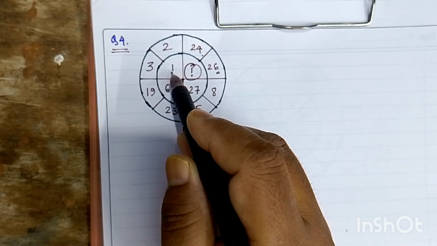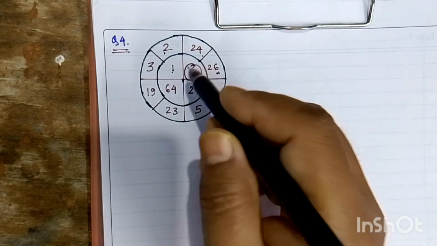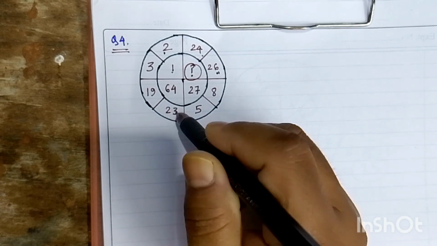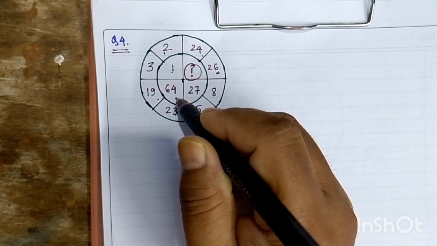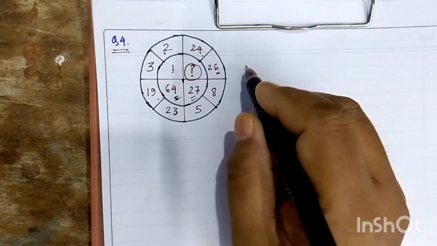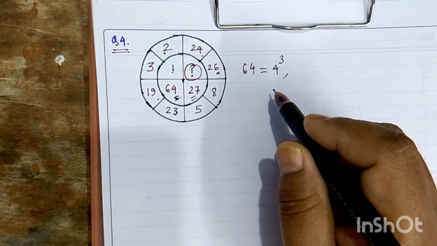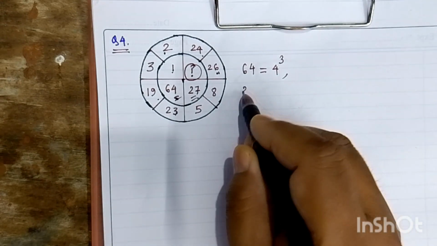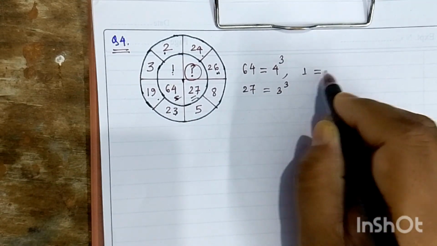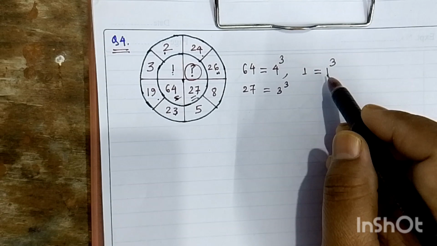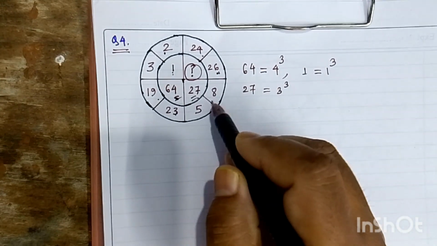Now in the last questions we have seen that 1 is the HCF of 2 and 3. But is it true for the other numbers, that is 19, 23 and 64? No, definitely it is not. But we can see that 64 looks like a cubic number, 4 cube. That type of practice we should have. 27 is also a cubic number, 3 cube. And we also know that 1 is the cube of any number, or any nth power is also equal to 1.